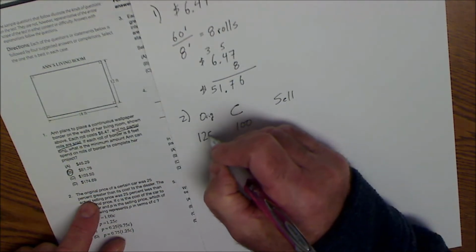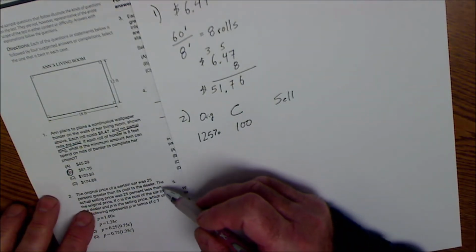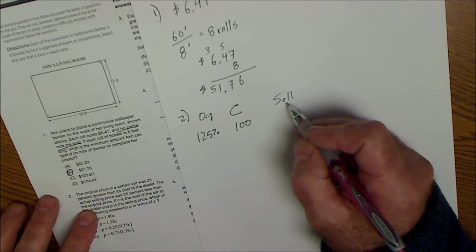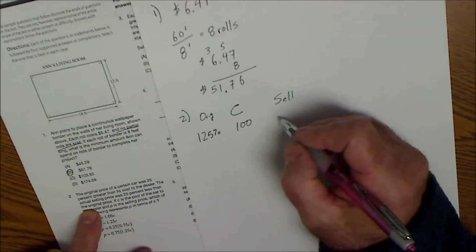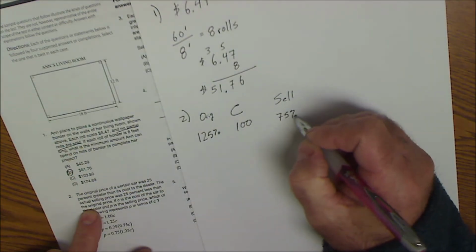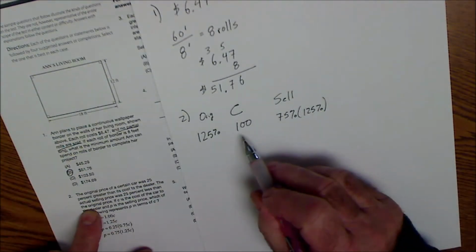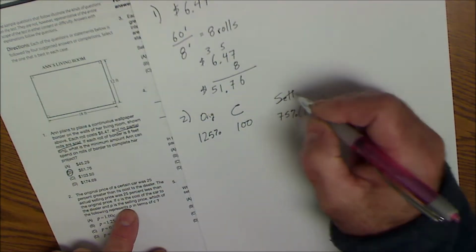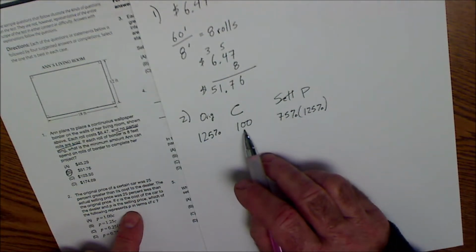25% greater, so this is 125%. The actual selling price is 25% less than the original price. So this is going to be 75% of this 125%. All I'm really doing here is converting the paragraph into a chart. If C is the cost of the car to the dealer and P is the selling price, which of the following represents P in terms of C?